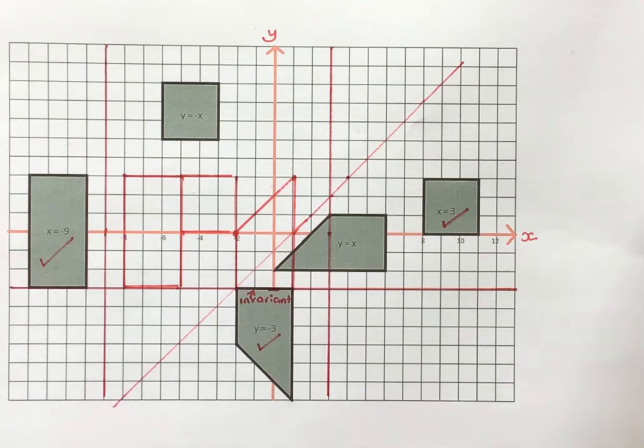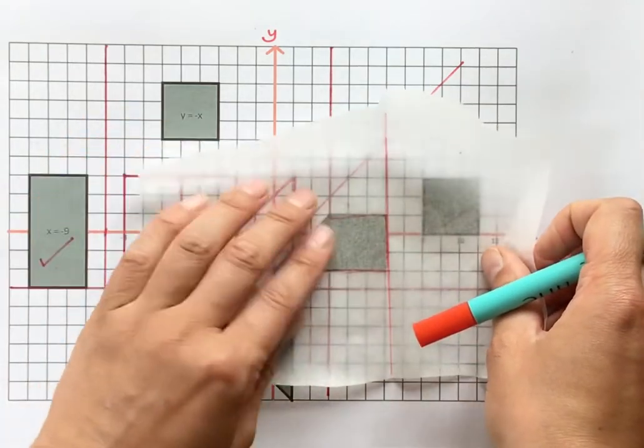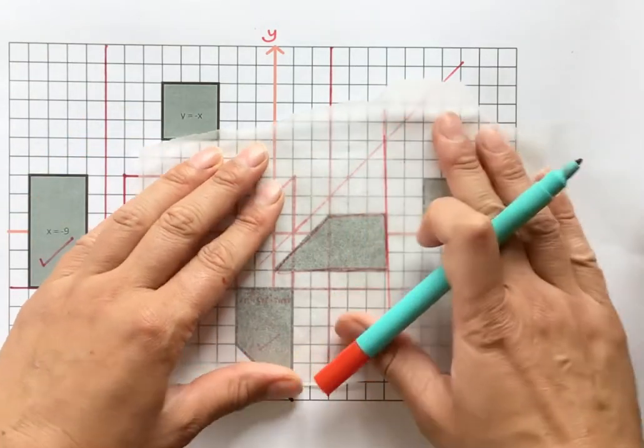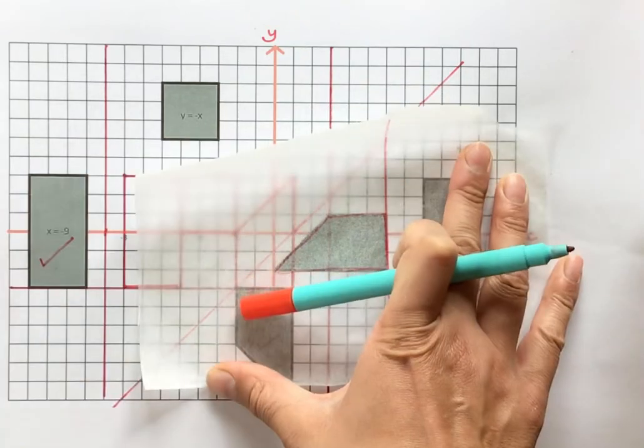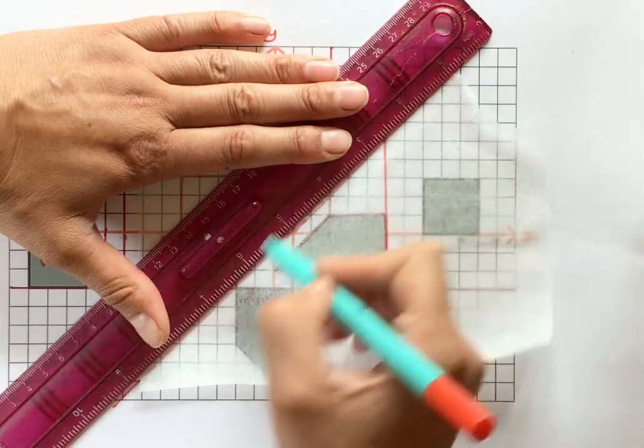Got my tracing paper. In fact, I'm going to be sneaky and I'm going to reuse this tracing paper from before because it's the same shape. So I don't need to draw back round it. I'll draw in my new mirror line, which is this diagonal one here.